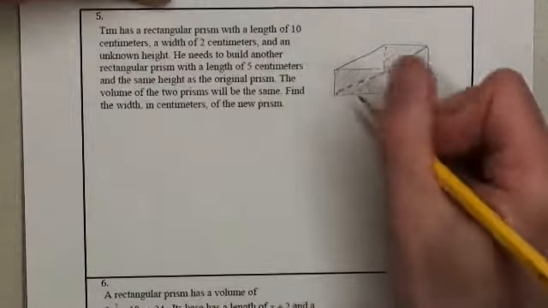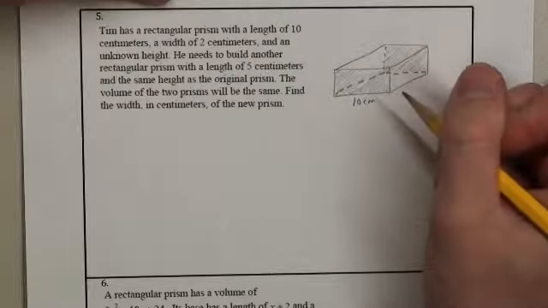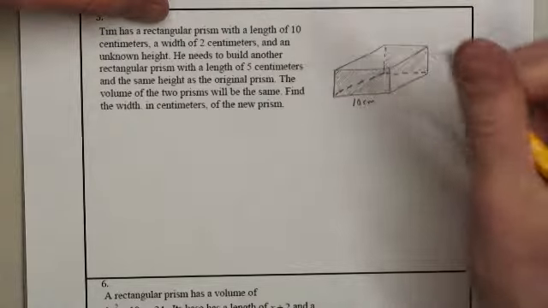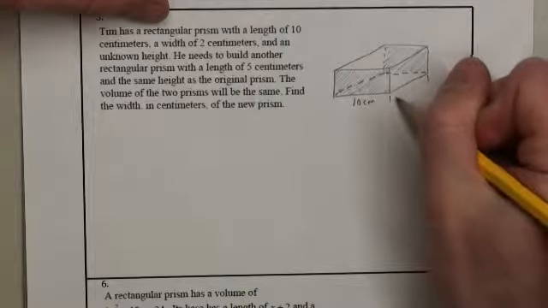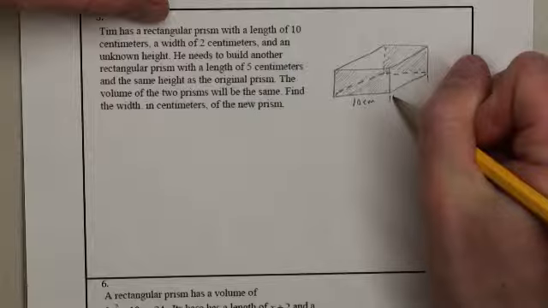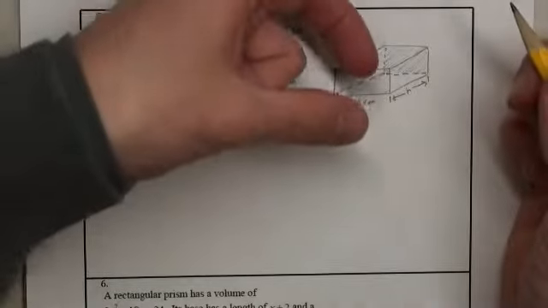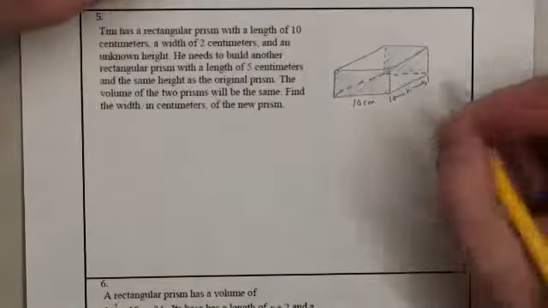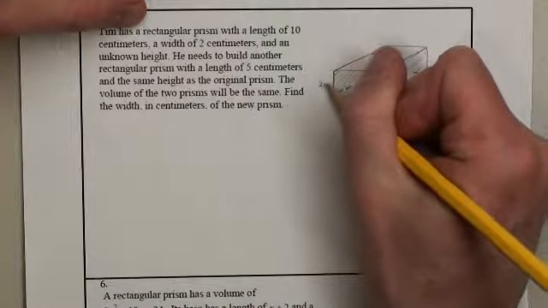So it has a length of 10 centimeters. So the rectangle's length is 10. And it's got a width of 2, so even though you may think this is the height, remember the height is the distance from one base to the other base. So this is my height, which is unknown. All right, if I were to draw this thing standing up, then the height would have been standing up, but I wanted to draw it laying down. So now my width is 2 centimeters.